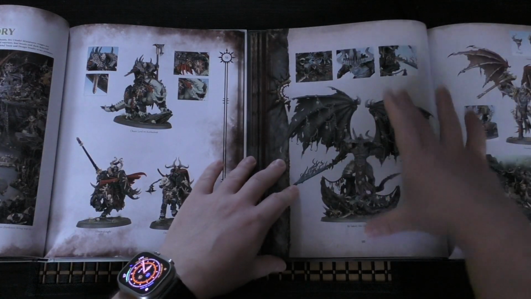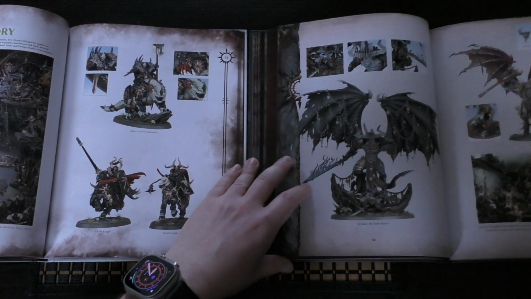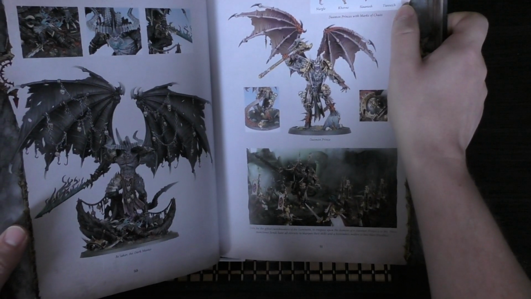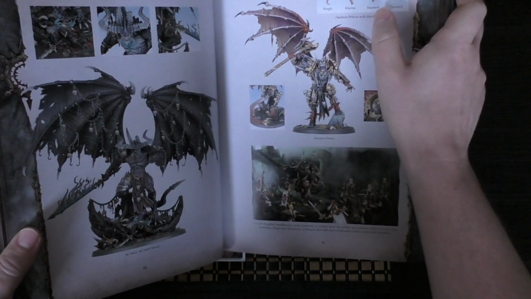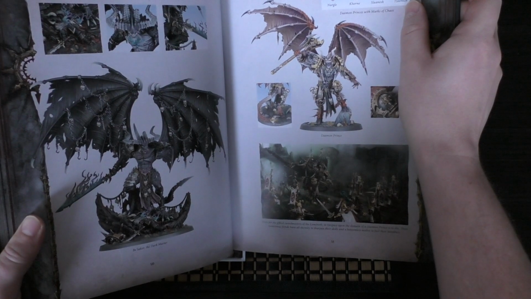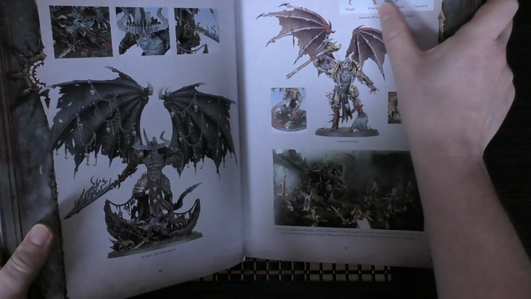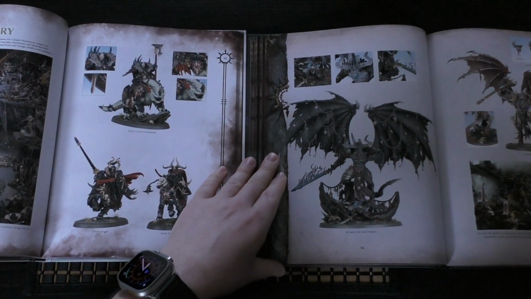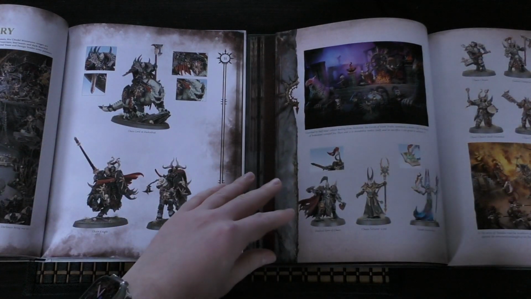In the third edition, big focus on Be'lakor and the brand new Demon Prince. And of course, it showcases the Demon Prince's various different head options as well. You've got a Khorne one, Slaanesh, Tzeentch and Nurgle. I'm not quite sure what I'll do for the 40k Demon Prince. I'm kind of going towards the Khorne one, so I can at least have a Khorne Demon Prince for World Eaters. But yeah, seeing as I've got a Demon Prince for Nurgle.